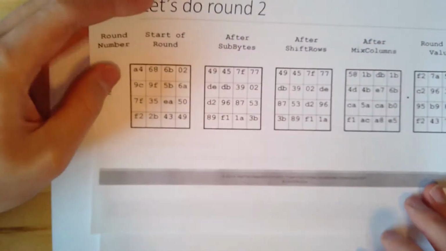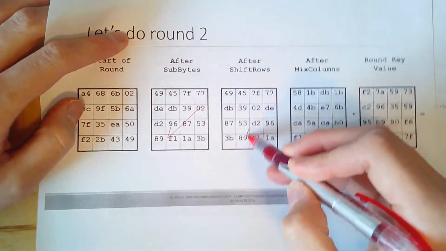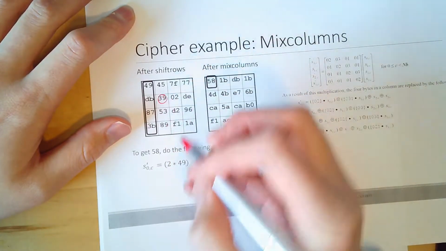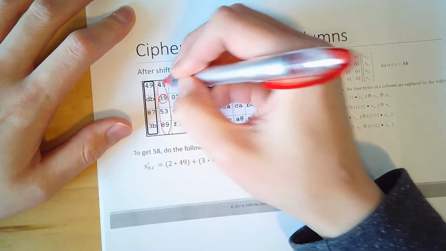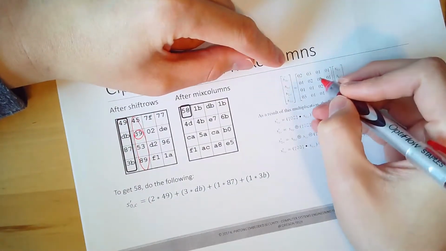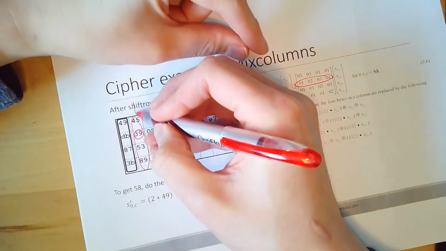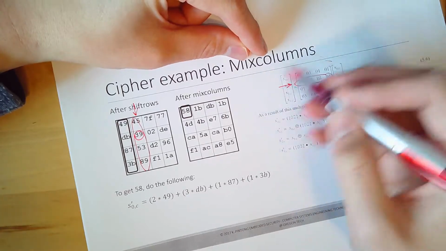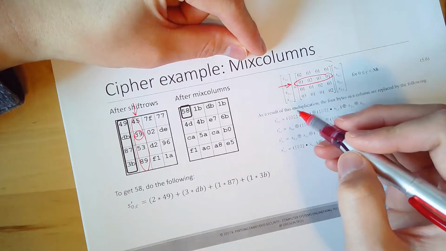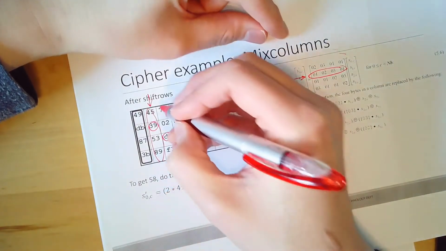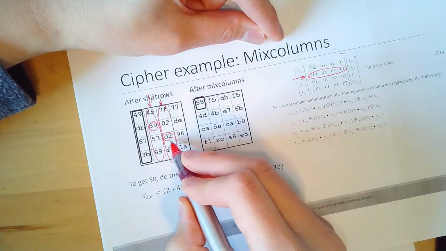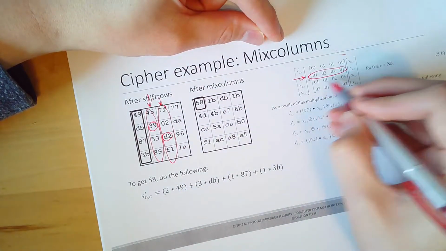This next one, not so much. So we got SubBytes, got ShiftRows, got to work on MixColumns. For the value 39, we go with this column multiplied by this row. It's in this column and it's in the second row. And this stays the same. This multiplication matrix always looks like this. So if we have D2, we're in the third column, so we're going to use this, and third row, so we're going to use this value here.